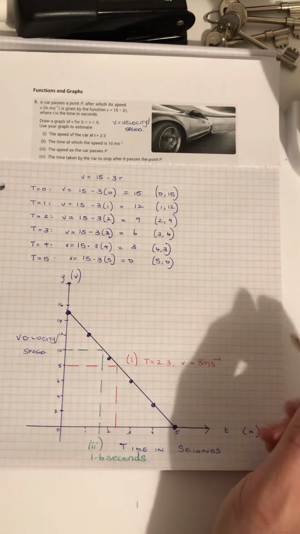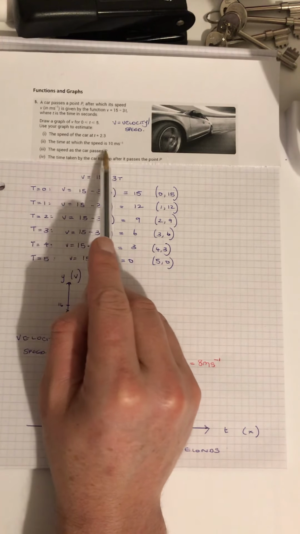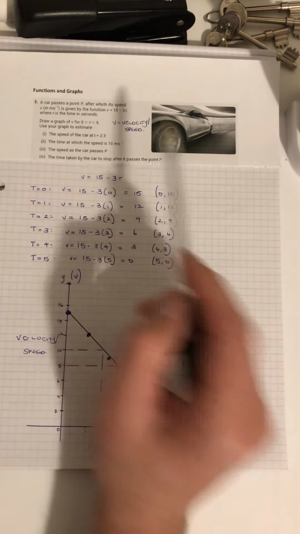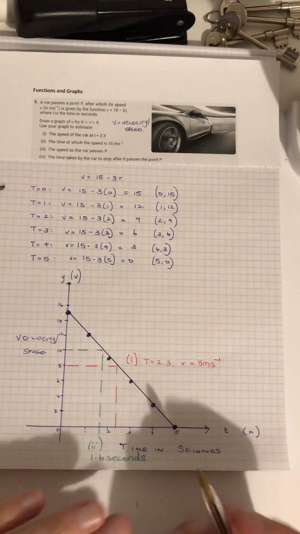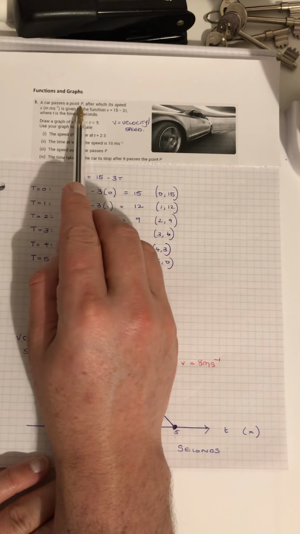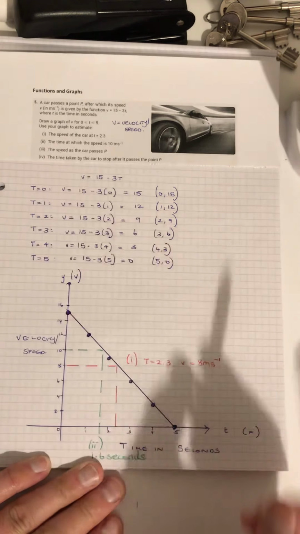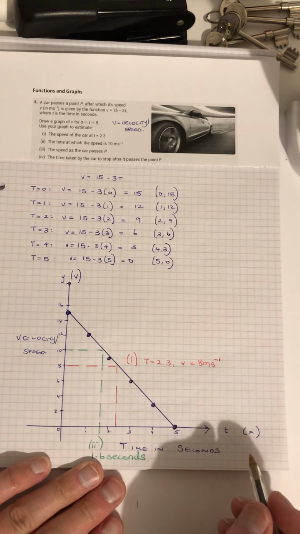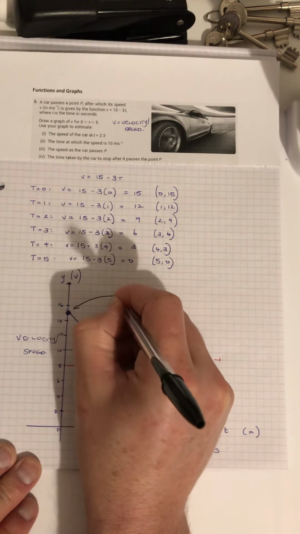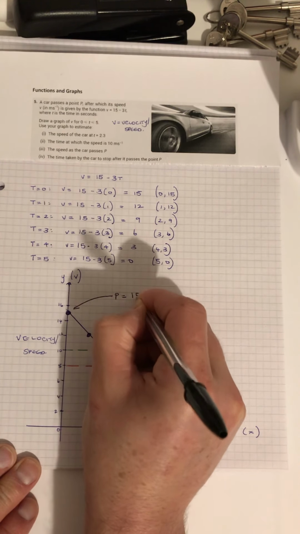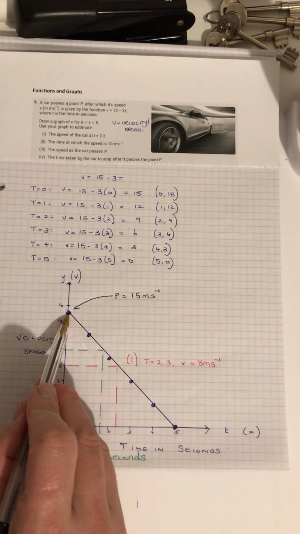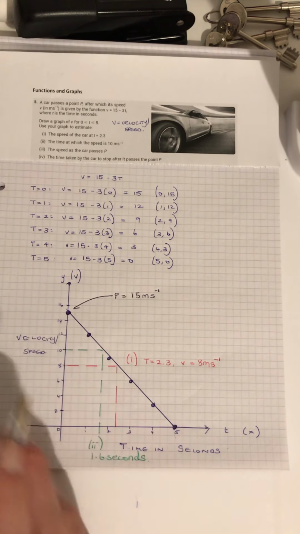And finally, the speed of the car as it passes P. So what's the speed of the car as it passes the point P? Well, where is the point P? The car passes a point P, after which the speed is given by this function. So what's the speed of the car at point P? It is equal to 15 meters per second. So we're only recording the graph from here. So this is where the speed is 15.